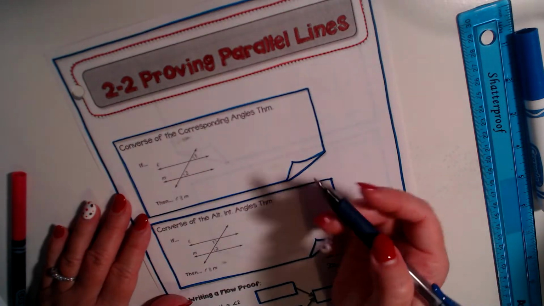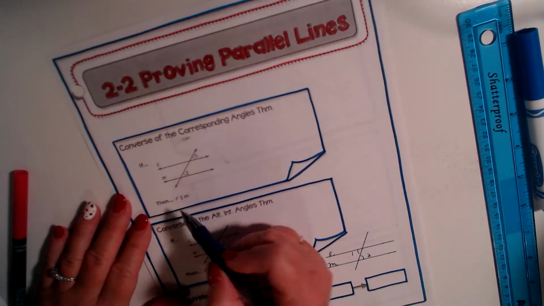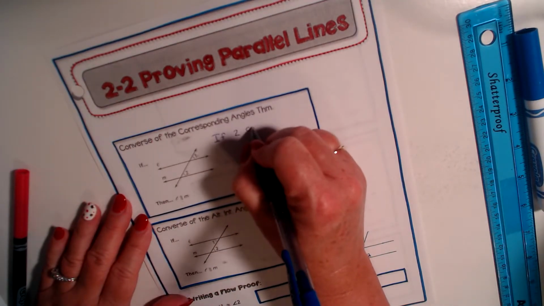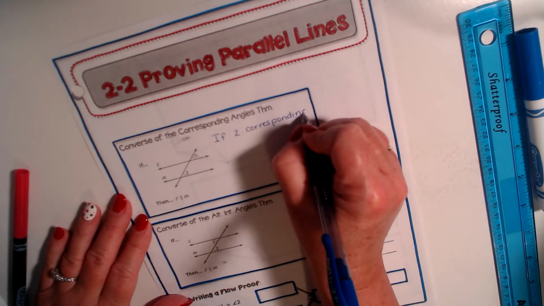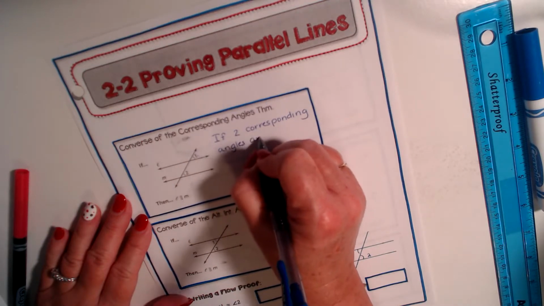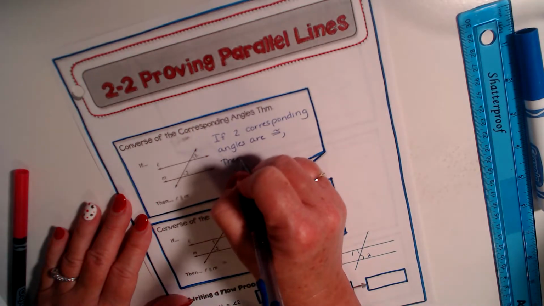This one says if two corresponding angles are congruent, then the lines are parallel. So if two corresponding angles are congruent, then the lines are parallel.